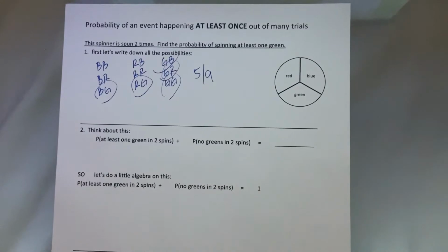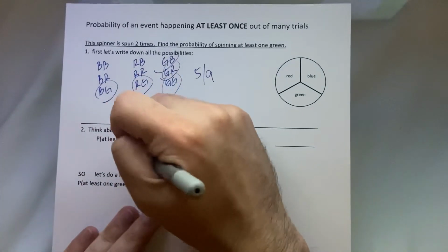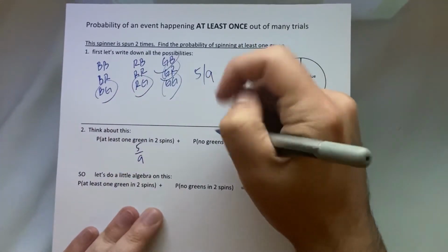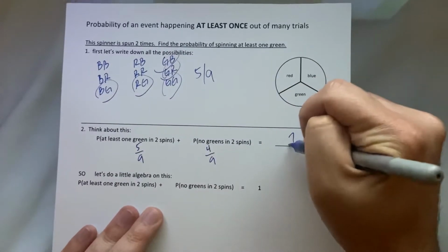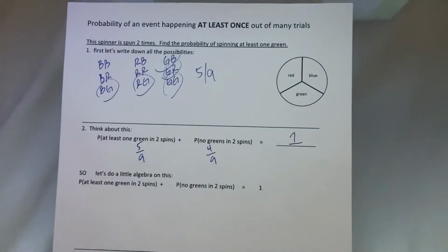So let's think about this. What are the chances of getting at least 1 green plus the chances of no greens? Well, at least 1 green was 5 out of 9. No greens was the other 4 out of 9. Added together, they are 1. So what does that mean? Well, it means none and at least 1 are opposites or complements, so we know that they always add up to 1.